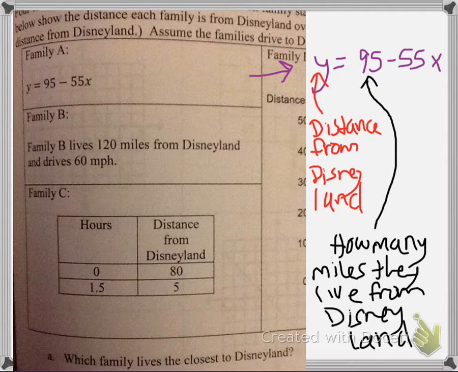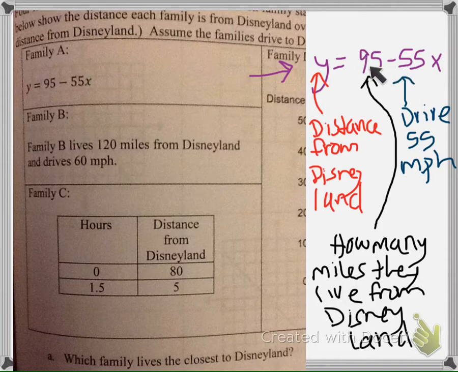Okay, now our negative 55 is our slope, but it means that they drive 55 miles per hour. And that's why it's negative, because they start this far away, and we're worried about the distance from Disneyland. So if they start 95 miles away and they start driving towards Disneyland, our slope is negative because they're getting closer to Disneyland.